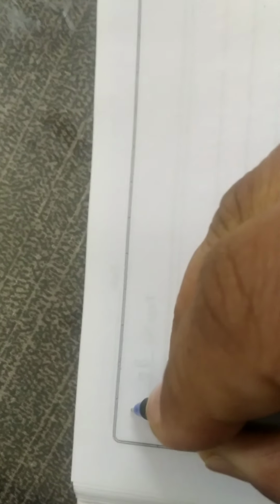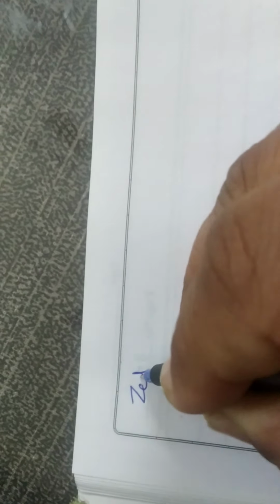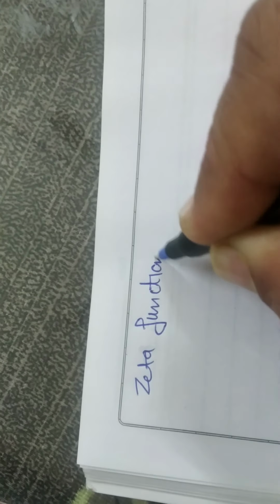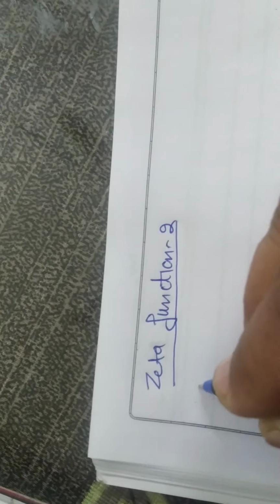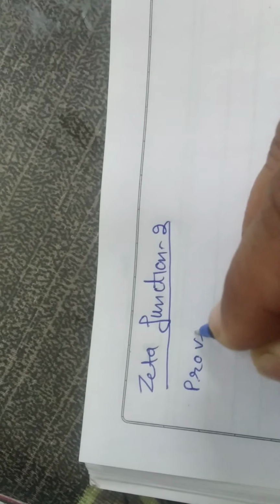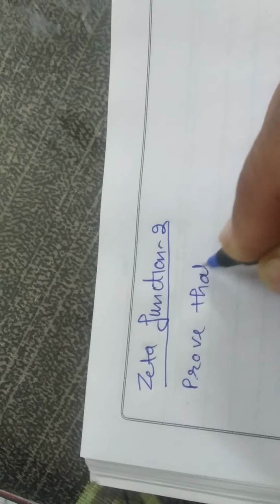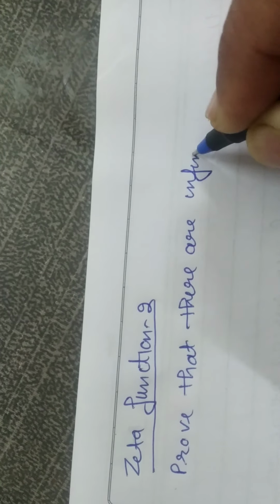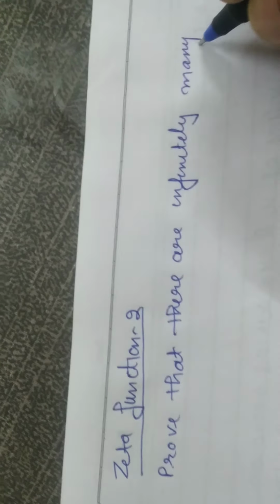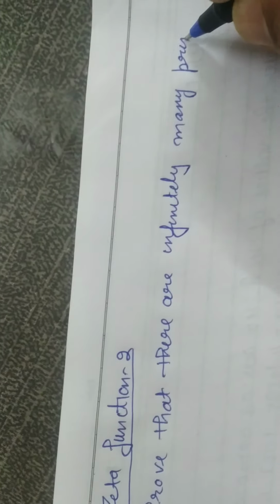My dear students, today is lecture 2, zeta function. In this lecture we prove that there are infinitely many primes. We prove it using the zeta function.